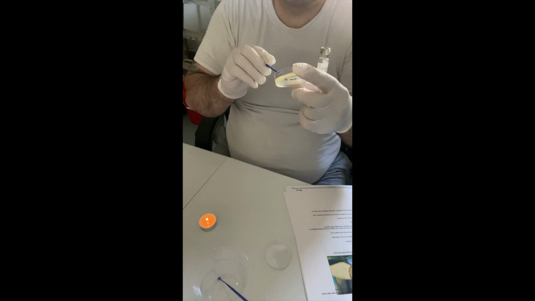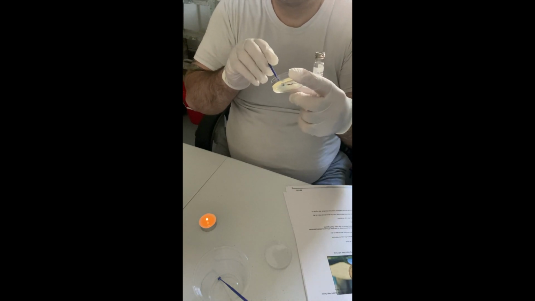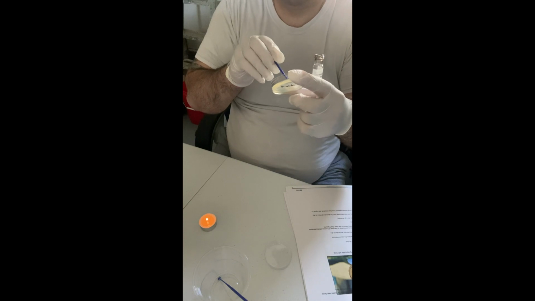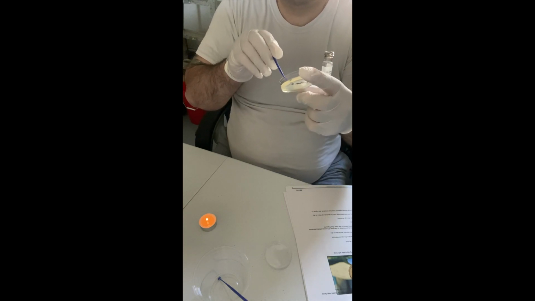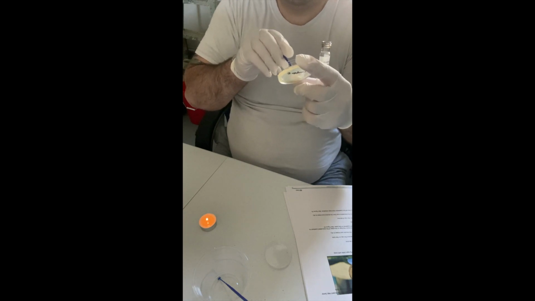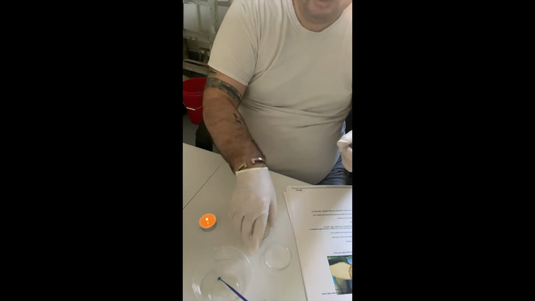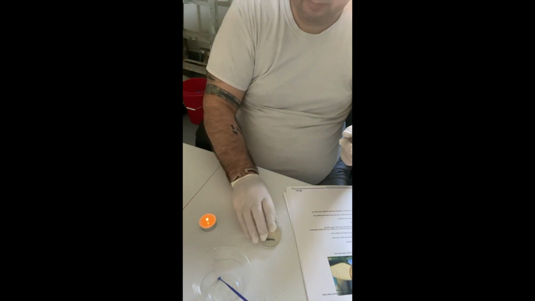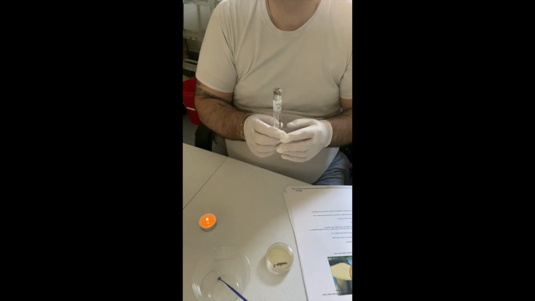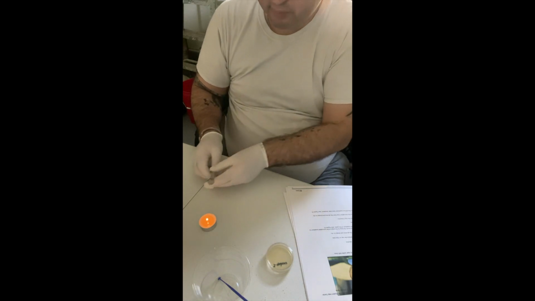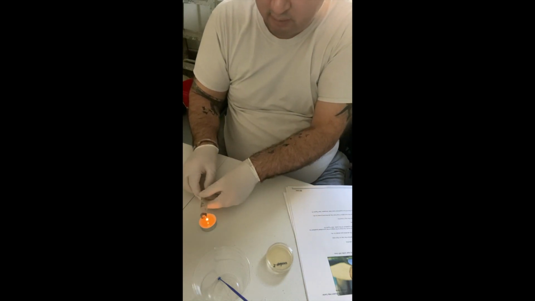I'm not breaking the agar as with the S. epidermis. Practice makes perfect. Okay, so that's quadrant 1. I'm going to put this back in the alcohol to sterilize. Going to set this down, put the lid on, and then I'm going to flame this again. And then I'm going to put the lid back on the culture tube and set it aside.